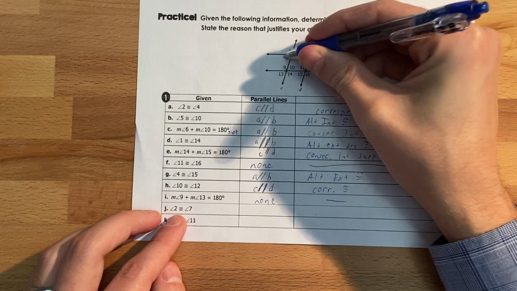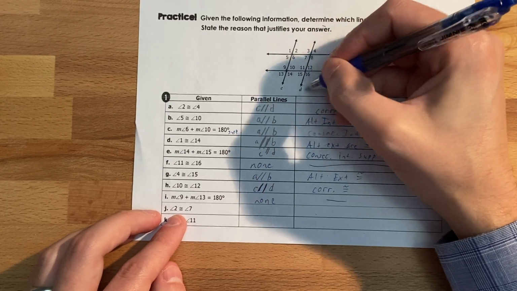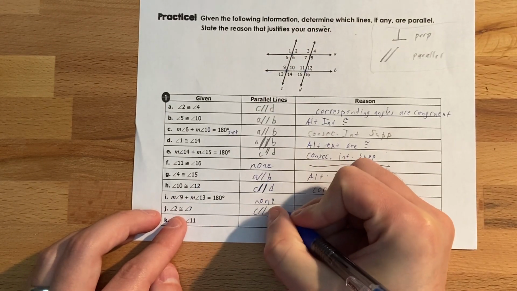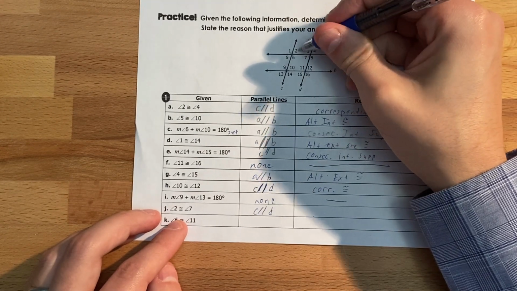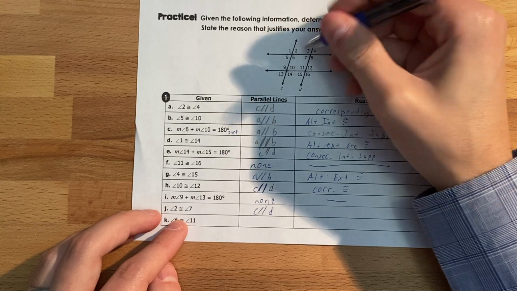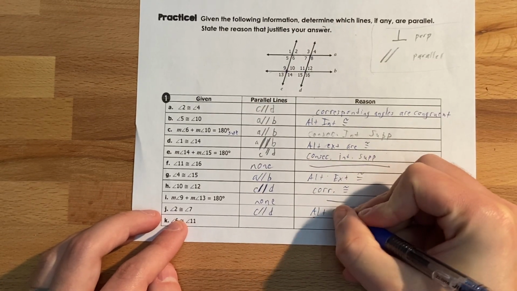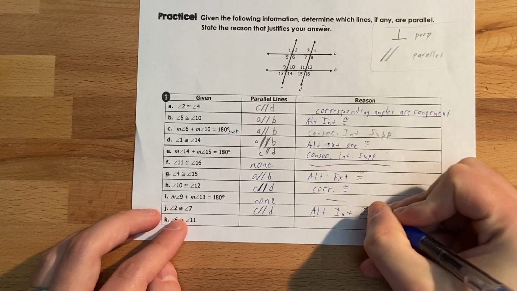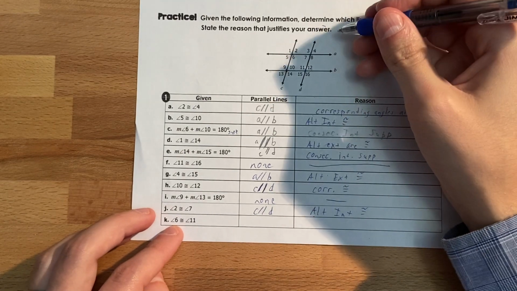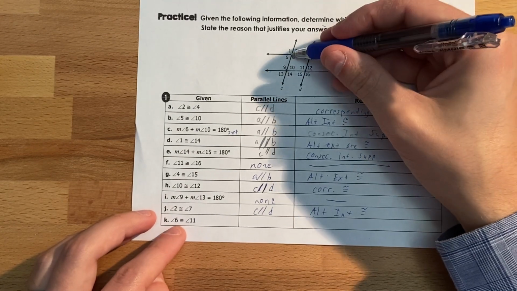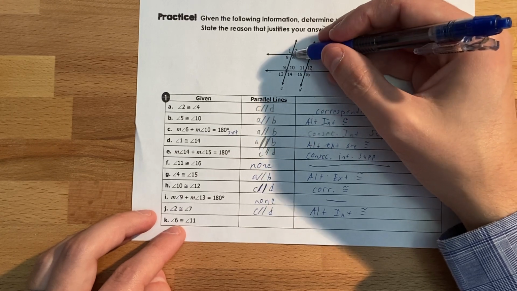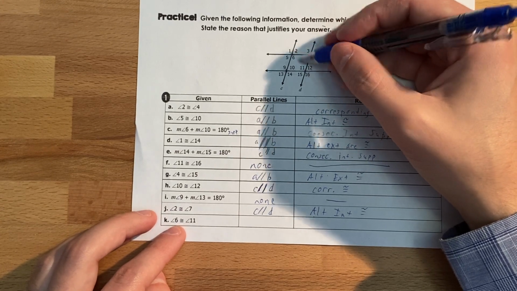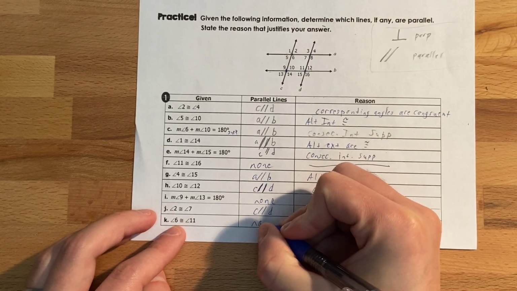This is the transversal, so this right here and that right there are parallel, which is C and D. 2 and 7 are alternate interior. And then 6 and 11. This right here is non-existent. There is no line here. So it is once again none.